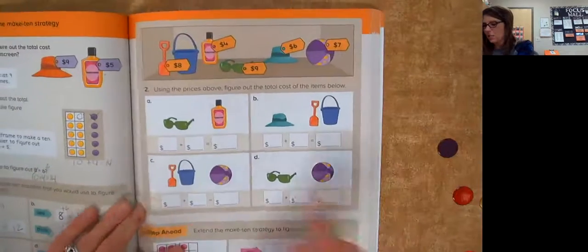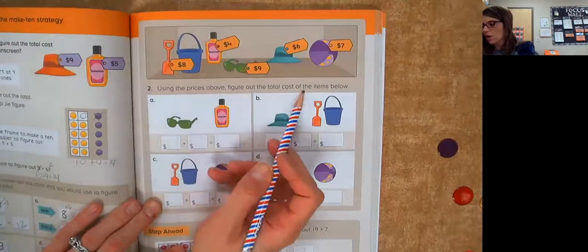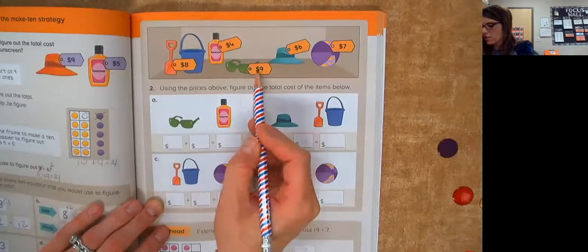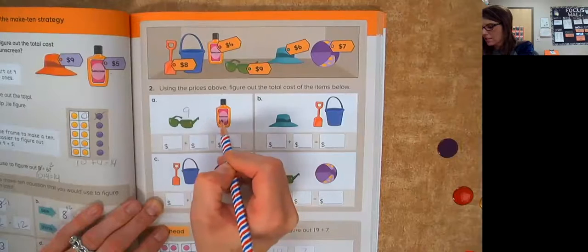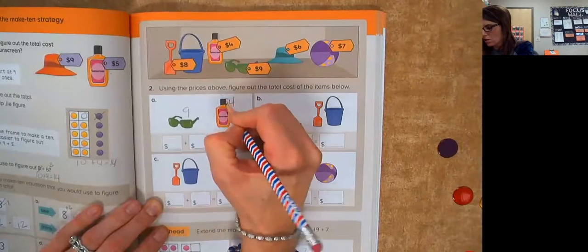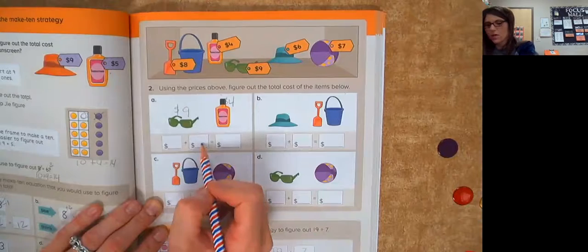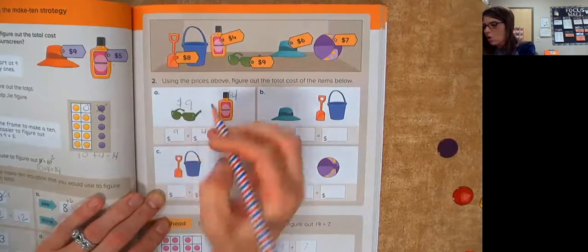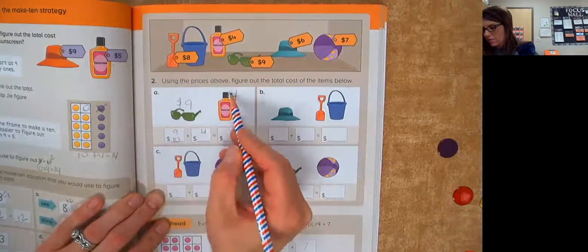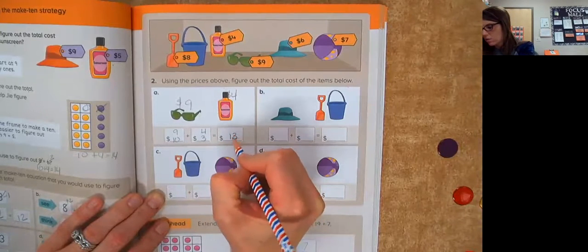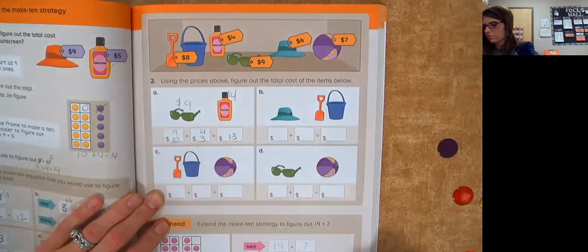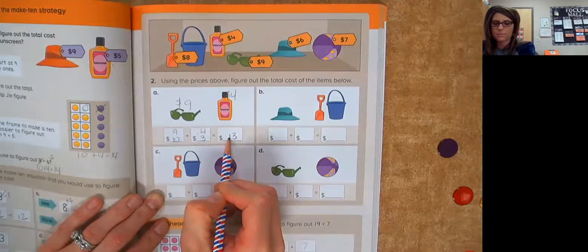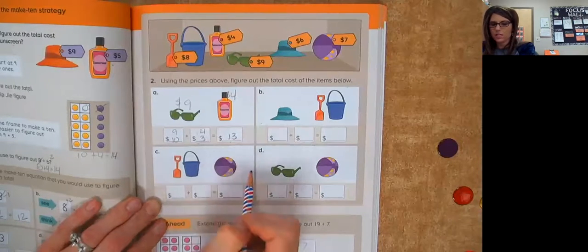And it says, use the prices above to figure out the total cost of the items below. Well, I have sunglasses and sunscreen. Sunglasses are $9. And sunscreen is $4. I could do 9 plus 4. That would work. I'm going to write it a little here. Or I could think 10 plus 3 equals 13. If you write 9 and 4 is 13, or if you write 10 and 3 is 13, I'm okay with that. Okay. I'll let you do B, C, and D on your own.